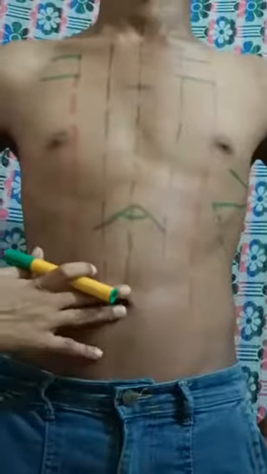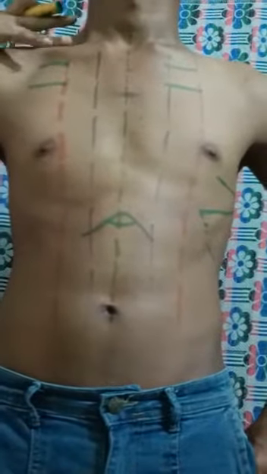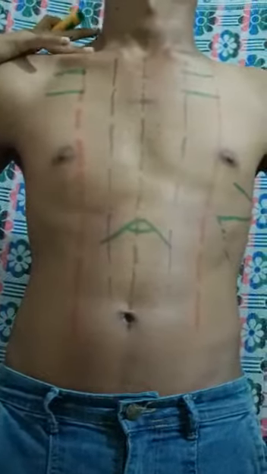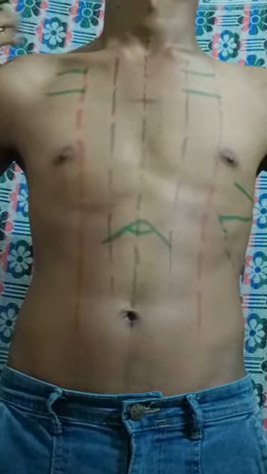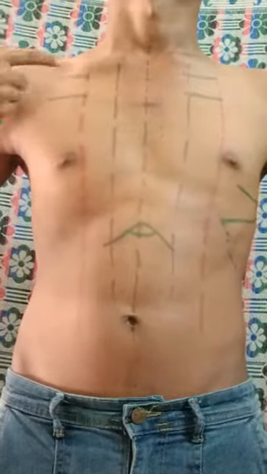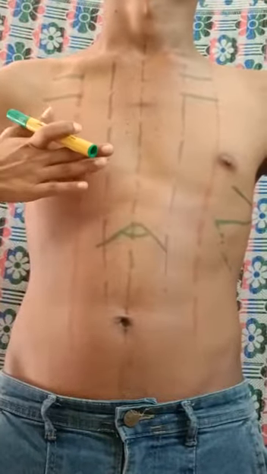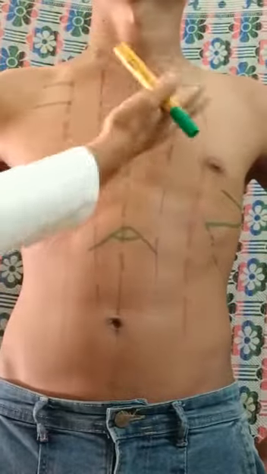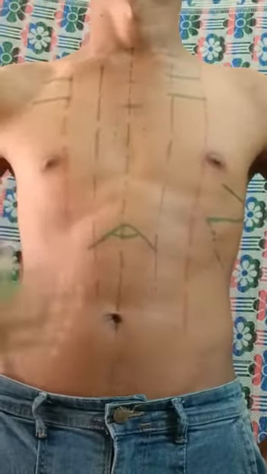First, at the anterior region, the region above the clavicle is called the supraclavicular area, and below the clavicle is called the infraclavicular area. At the level of the nipple, this is called the mammillary area, and below it is called the inframammillary area. Palpation is done on both sides, here and there, in these regions. This is vocal fremitus.